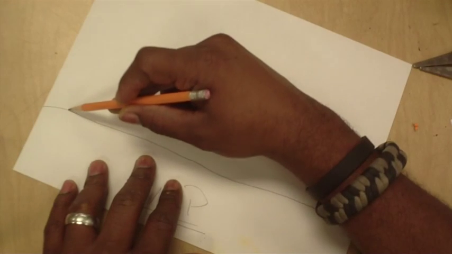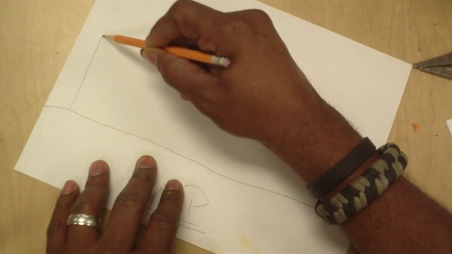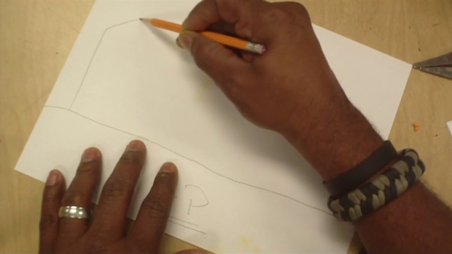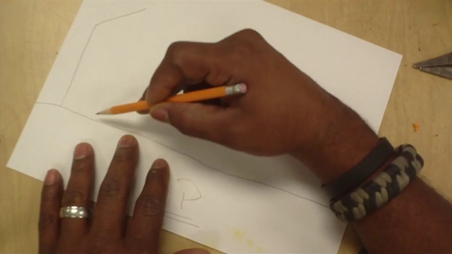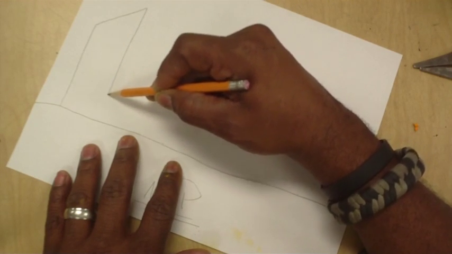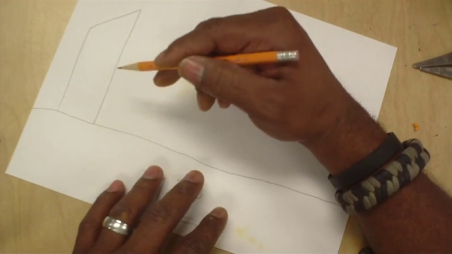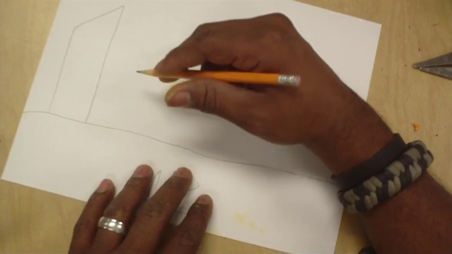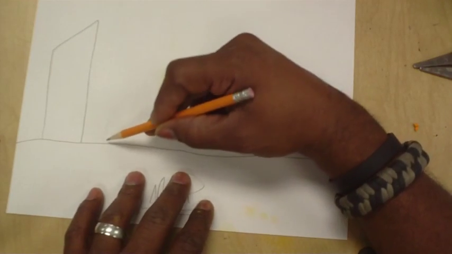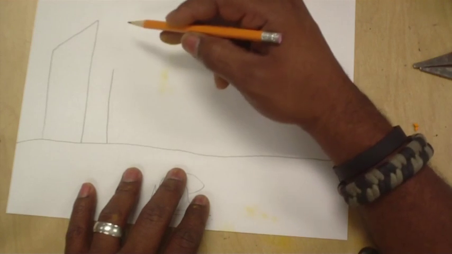I'm going to start on this side right here, and I'm going to go up, and then maybe I'll come out in a slant. What I'm trying to think about here is, what does the shape of buildings look like? If you were to look at your city, like maybe New York City or maybe even downtown Birmingham, what do the tops of the buildings look like? That's actually what we're drawing here. I got one that's slanted. I think I've seen a building that does that once before.